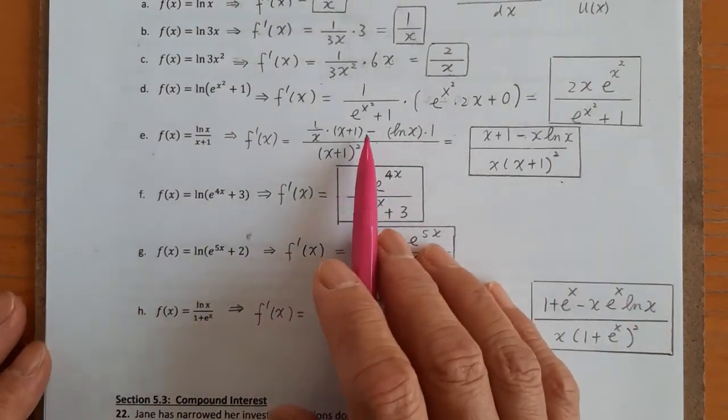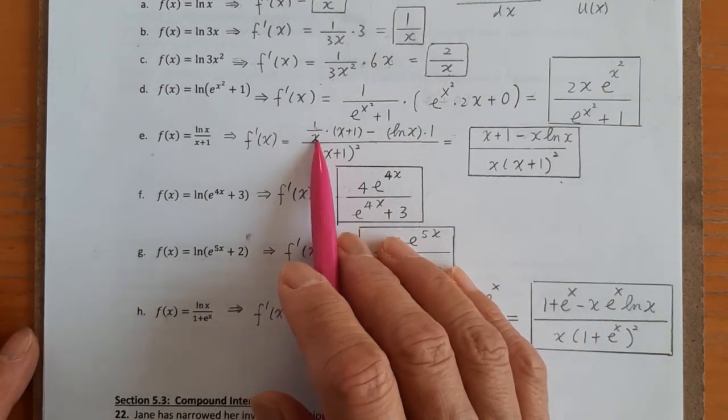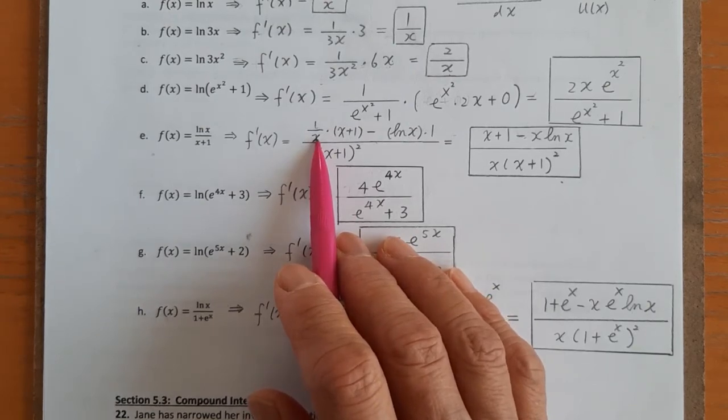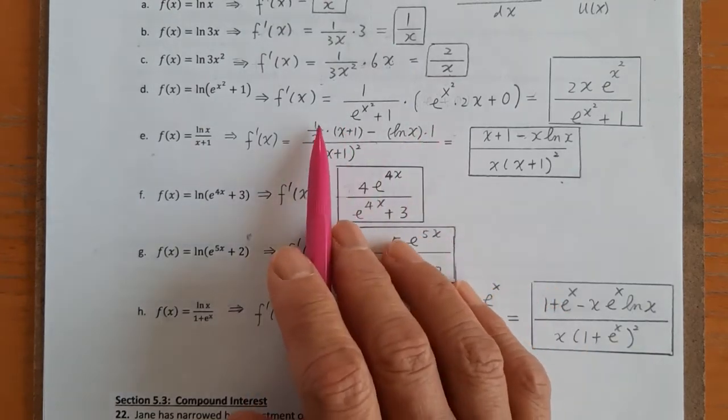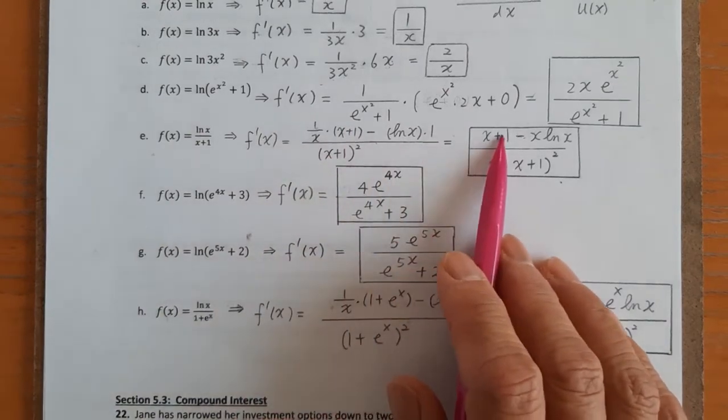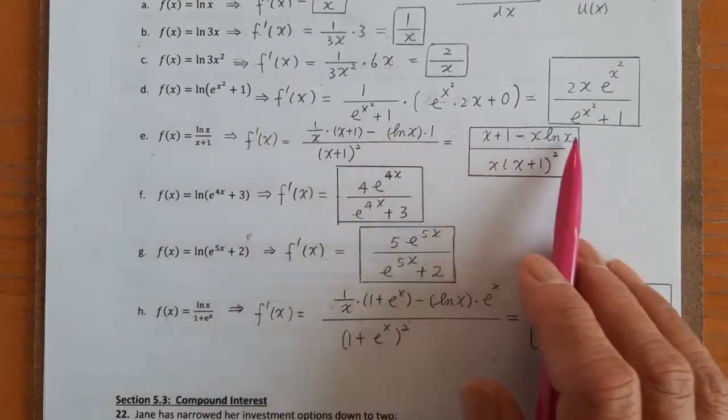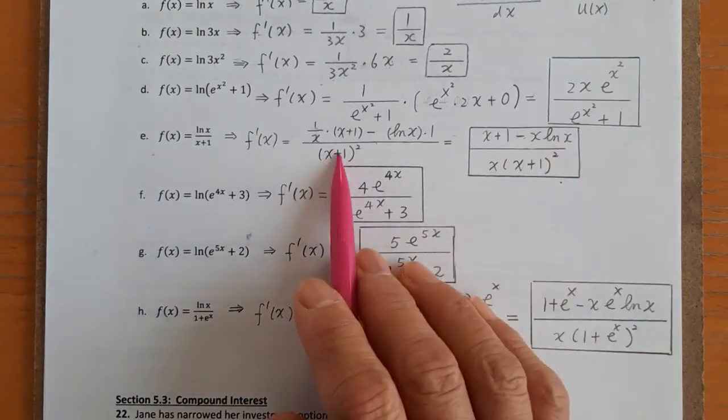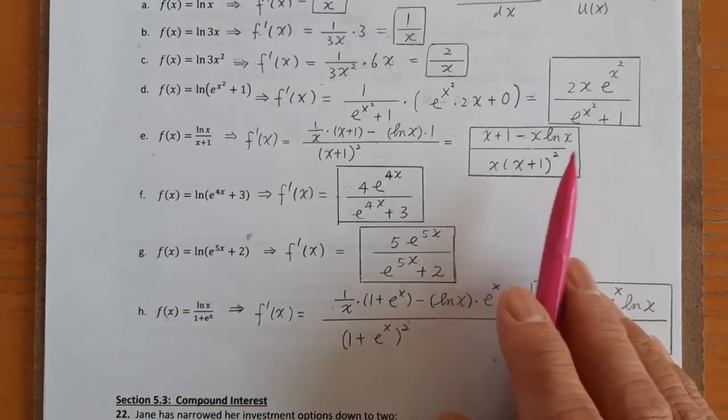So then you simplify it. Since here has a denominator of x, each term is multiplied by x. This times x cancels, get x plus 1. This times x, get x times ln x. This also times x, and you got this one.